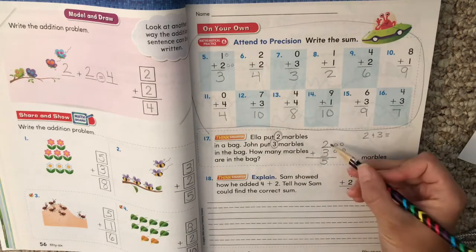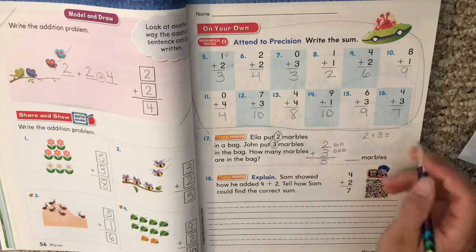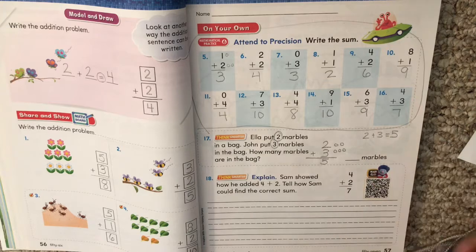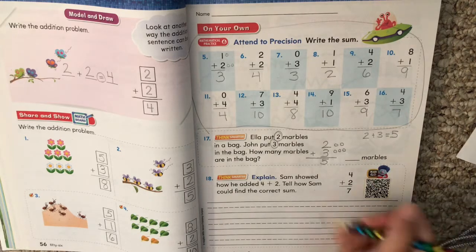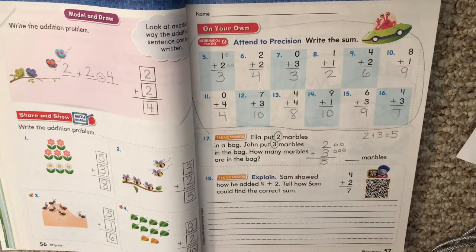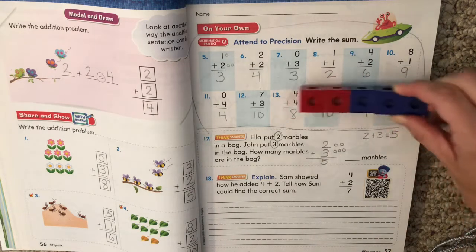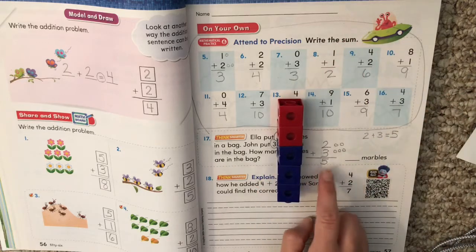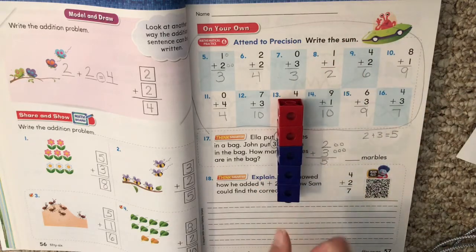So if you wrote it up and down, your problem looks like this. But if you wrote it across, your problem looks like this. It's the same thing. 2 plus 3 equals 5. Okay, it's just written differently. See? This one's written across. This one is written up and down.